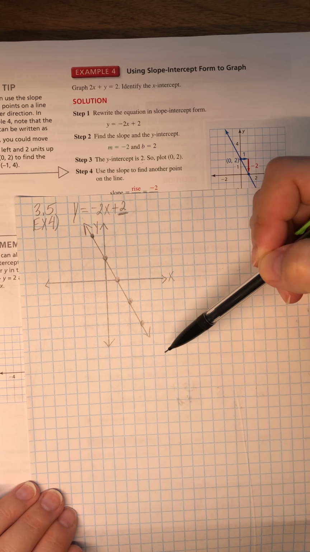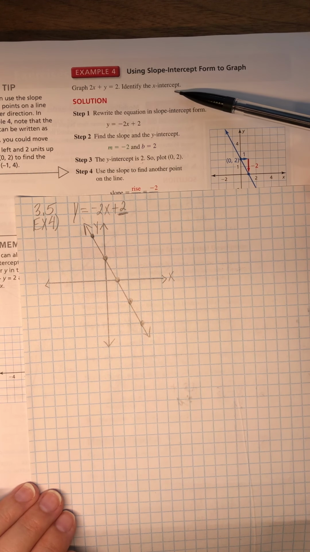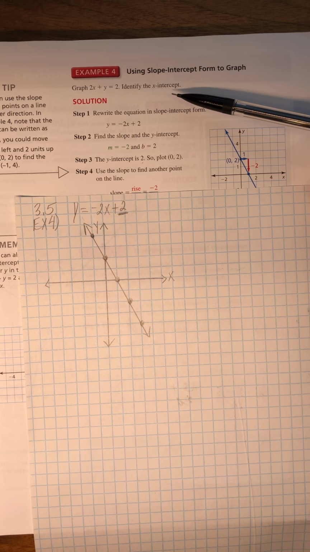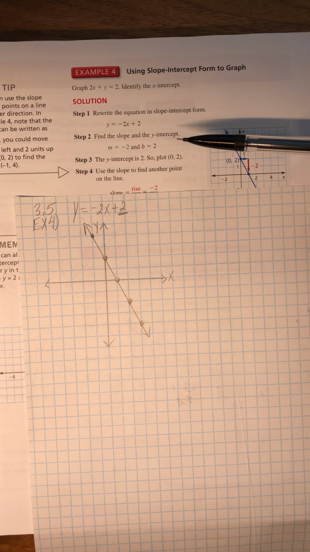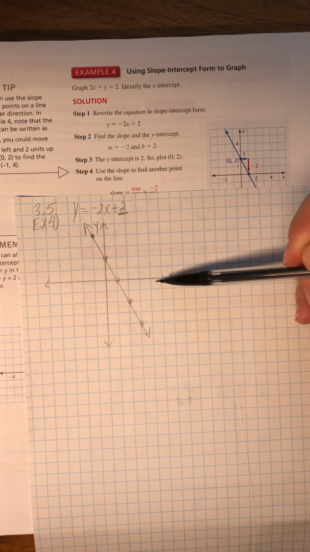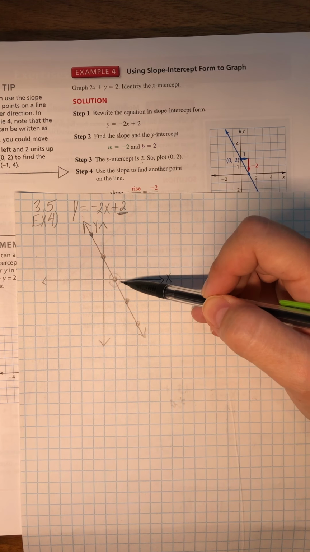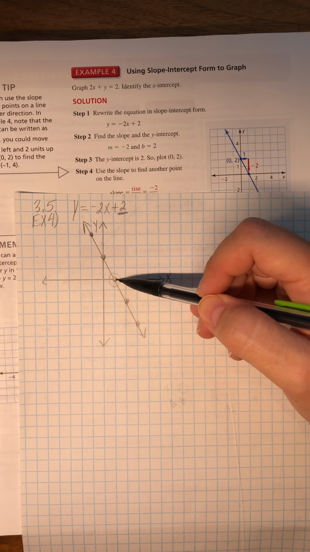Our last step here in this question, it says we want to identify the x-intercept. So remember, the x-intercept is the point of the graph where the line crosses the x-axis. So here's our x-axis, and here's where our point is on the x-axis. So we're just going to state our x-intercept right here. Our x-intercept is at 1.